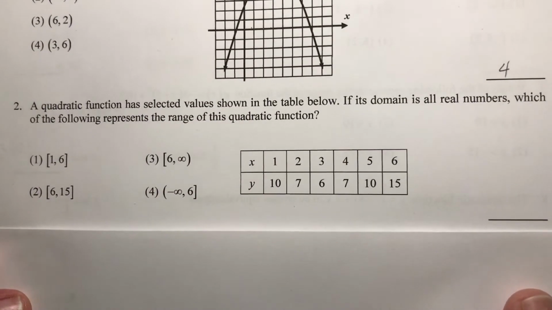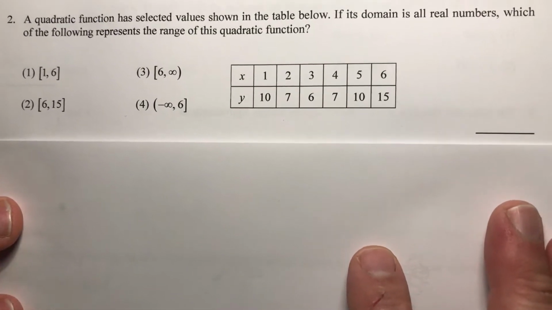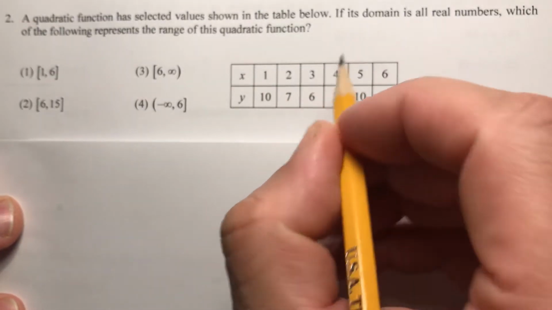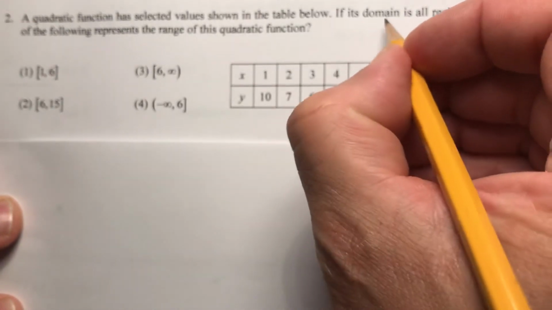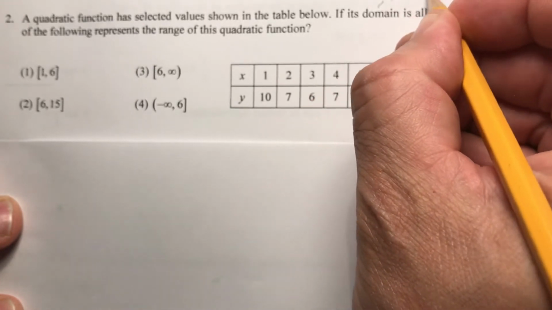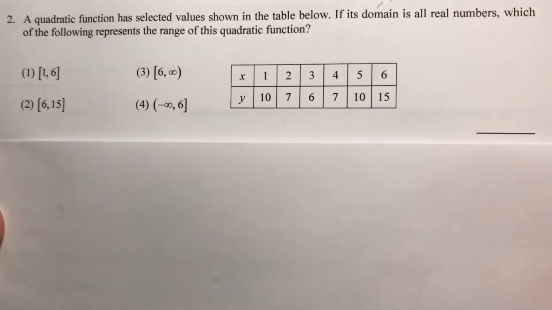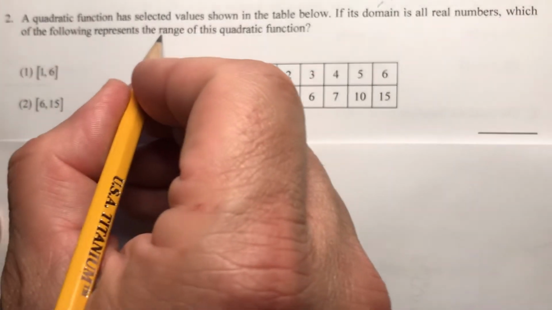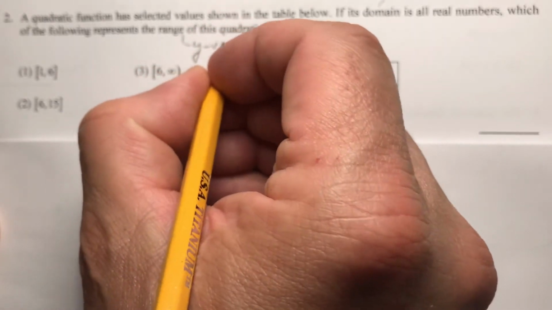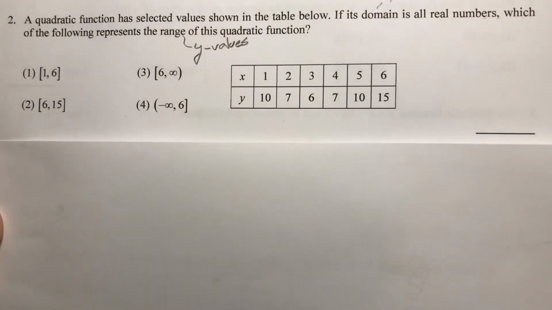This one has a quadratic function that's described with the coordinates in the table here below. And it says if its domain, if you remember, the domain just means the x values, is all the real numbers. So you can put any x value in you want. And its range is, remember, the range is the y values. So what they want to know from us is, what is the range?